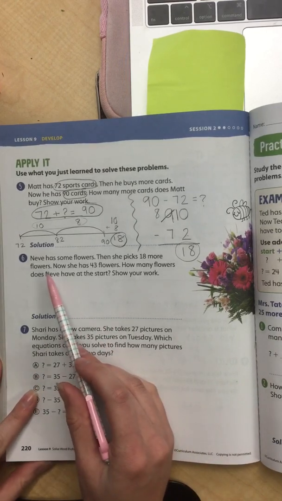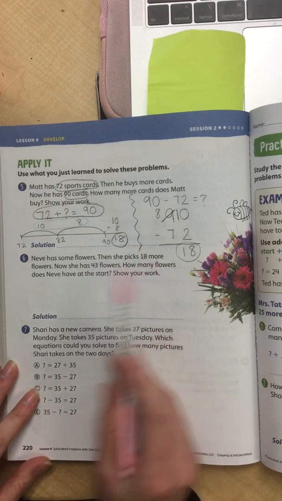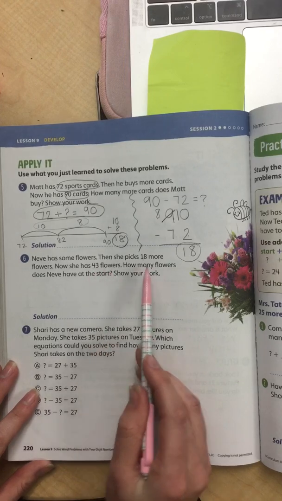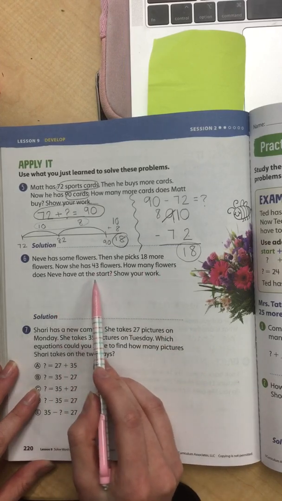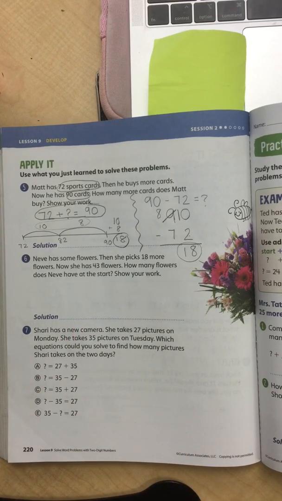All right, Neve has some flowers. Then she picks 18 more flowers. Now she has 43 flowers. How many flowers does Neve have at the start? Show your work. So friends, I want you to pause this video now and try and solve it by yourself. So go ahead and pause.